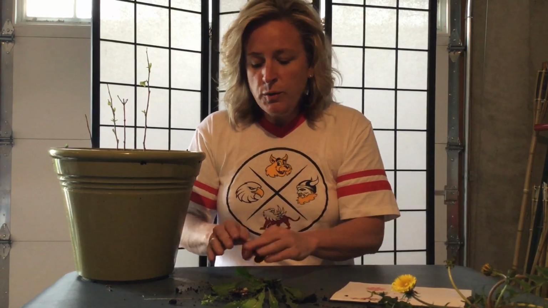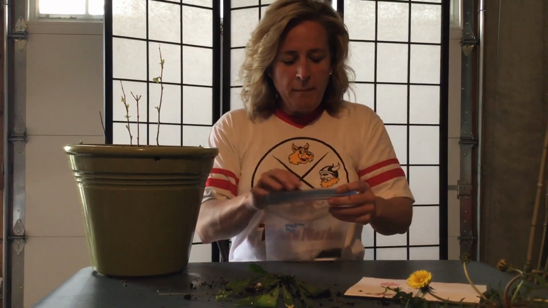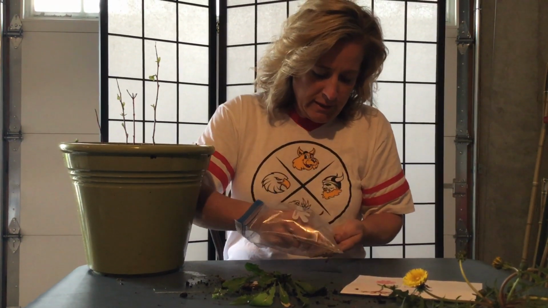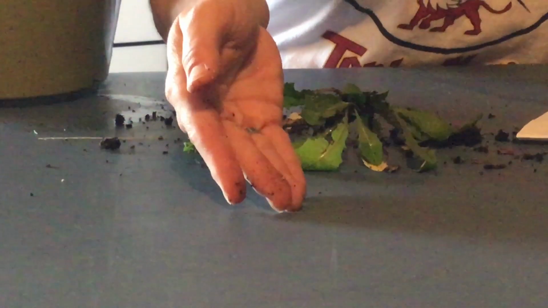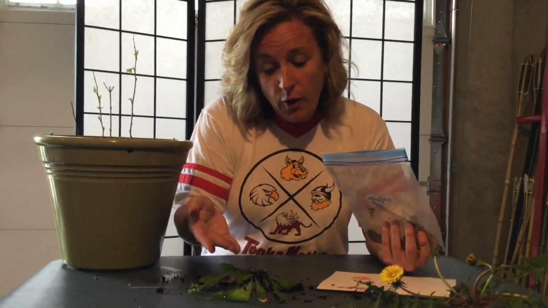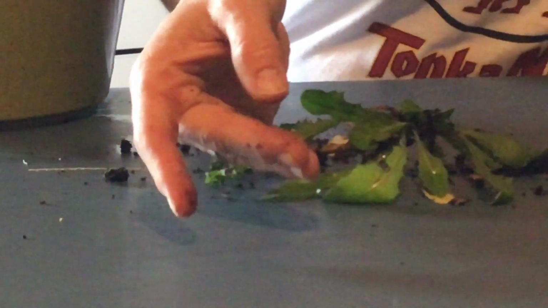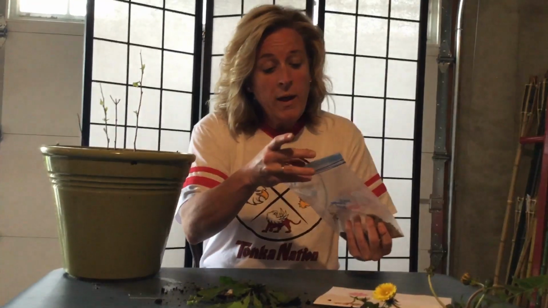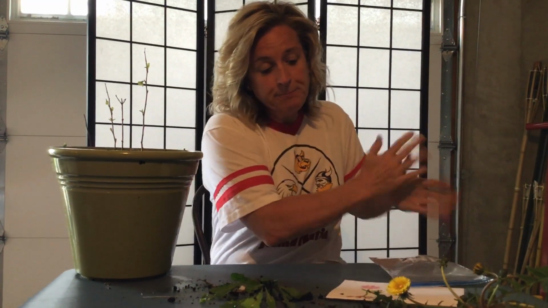Do you guys remember when I planted seeds the other day? Do you remember how tiny the seeds were? Look at these little tiny seeds. They're so tiny. That's how these plants grew also. They started off as little tiny seeds, and then there was rain and sun and some wind, and then they grew into these flowers or plants.